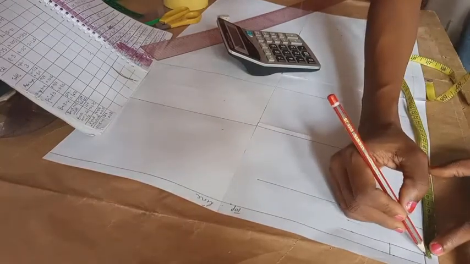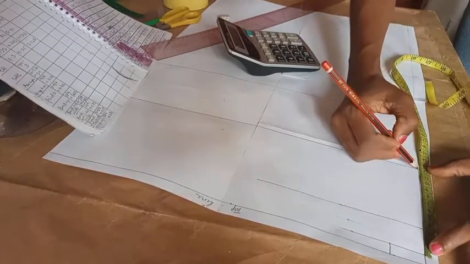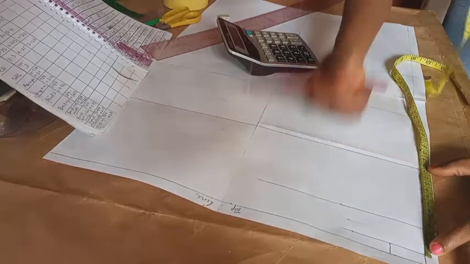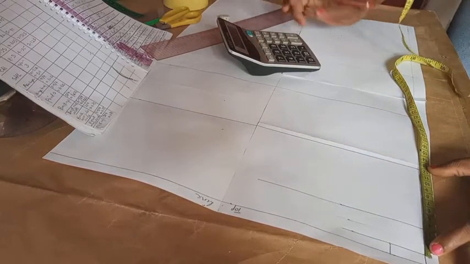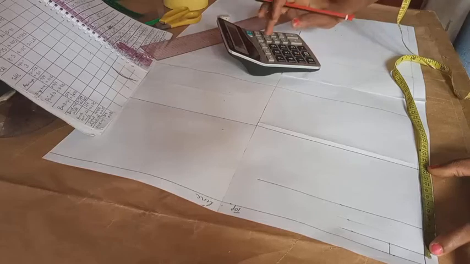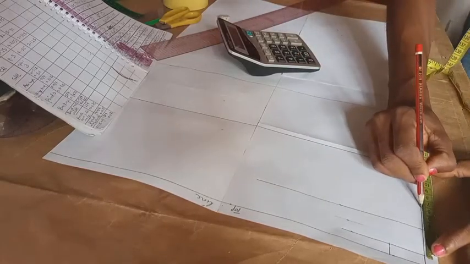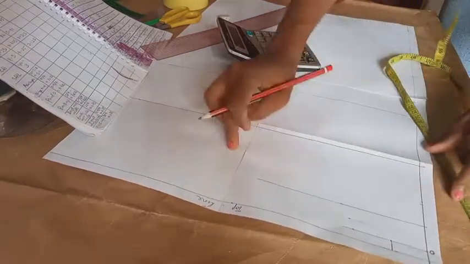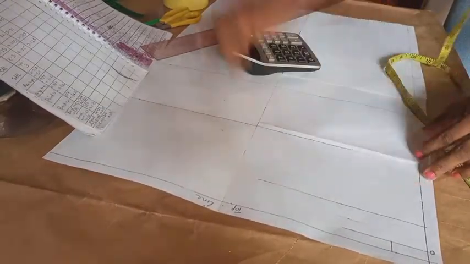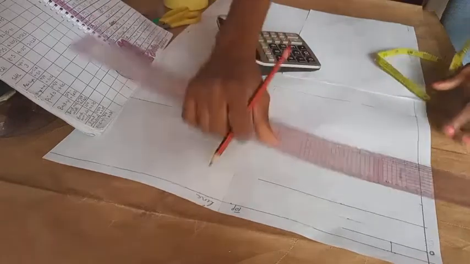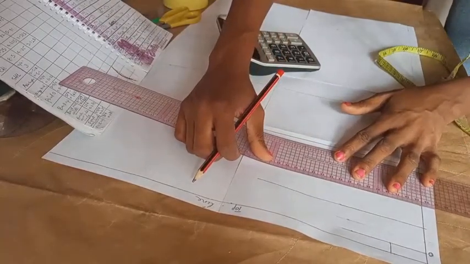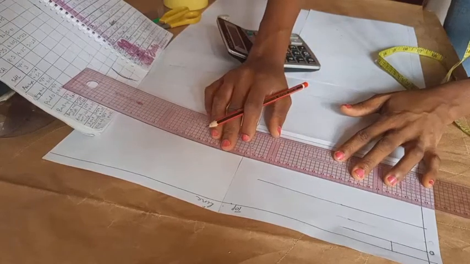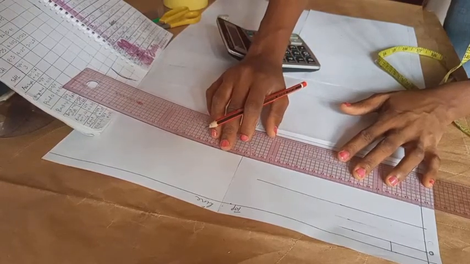For here, I have 11 points, almost 12, so I'll round it up to 12. 12 divided by 2 is 6. So this place now is where I'm going to indicate my back measurement. Okay, so I'm squaring across now.